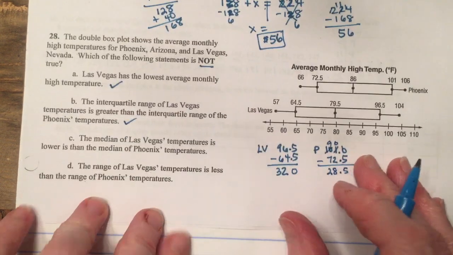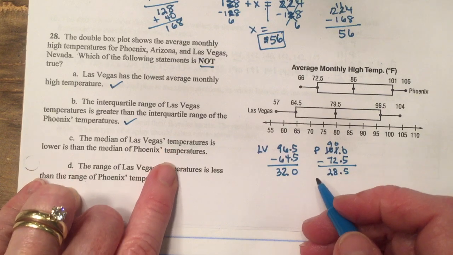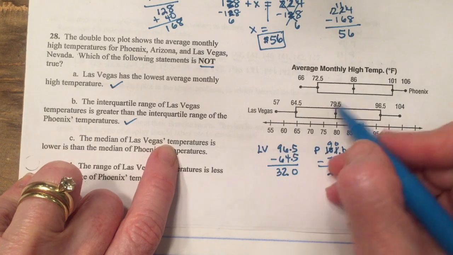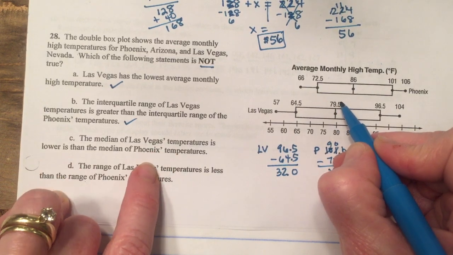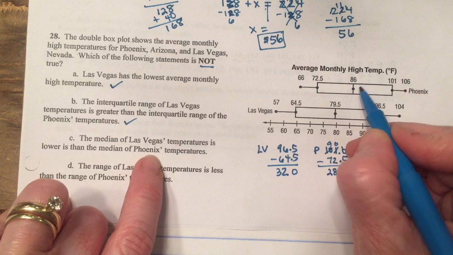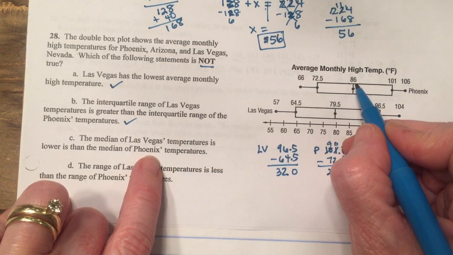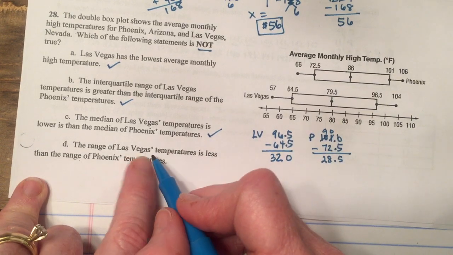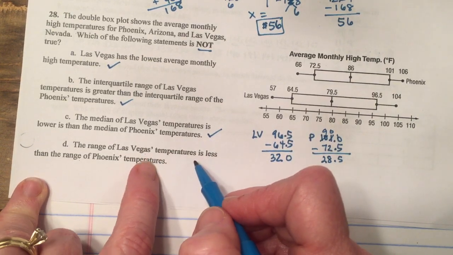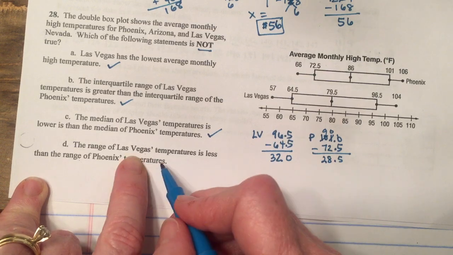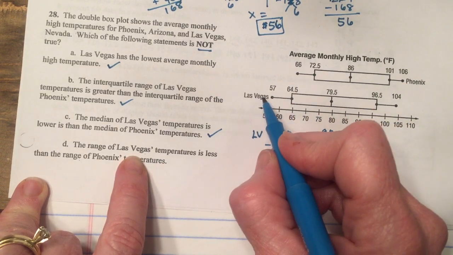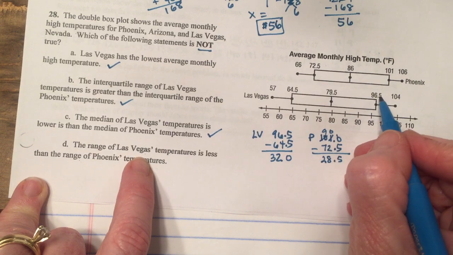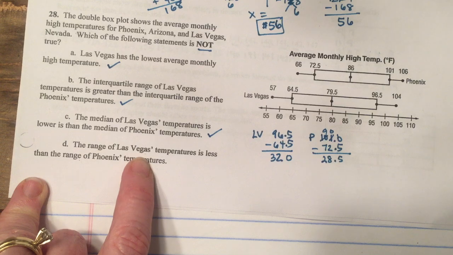C: the median of Las Vegas is lower than the median of Phoenix. The median of Las Vegas is 79.5, and the median of Phoenix is 86. So this is lower than this, so that is true. And D says the range of Las Vegas temperatures is less than the range of Phoenix temperatures. The range is using the highest and the lowest numbers, so that's a little different than IQR, which uses the Q3 and Q1.